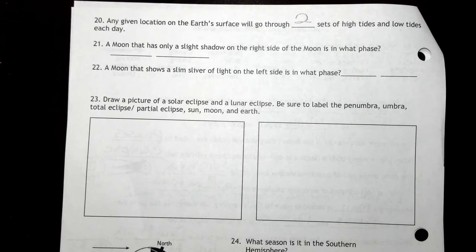Alrighty. So now we are on to question 21. Sorry guys, my voice is. A moon that has only a slight shadow on the right side of the moon is in which phase?